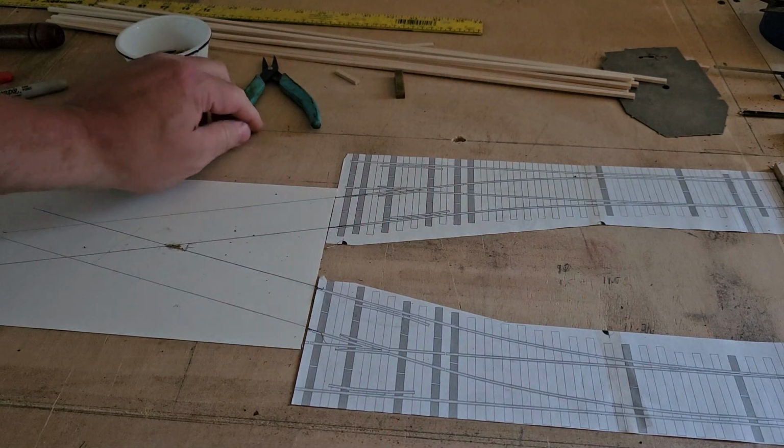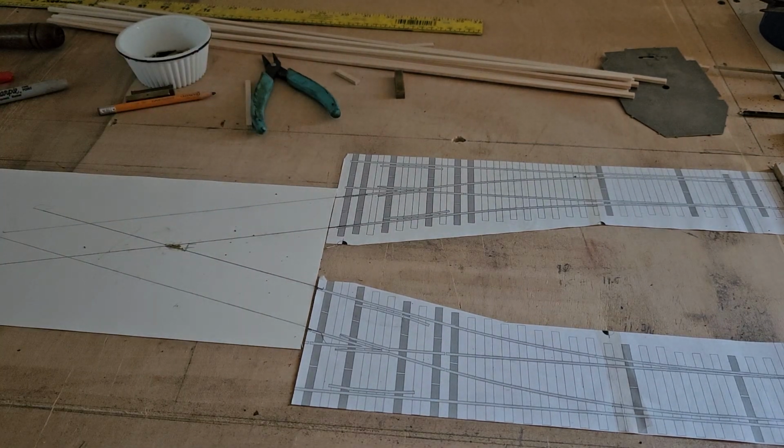It's about 3:30 in the afternoon on Sunday, June 9th, which would have been my dad's birthday. Anyway, this is part of my O-scale subway layout, budding subway layout at the very beginning of it.